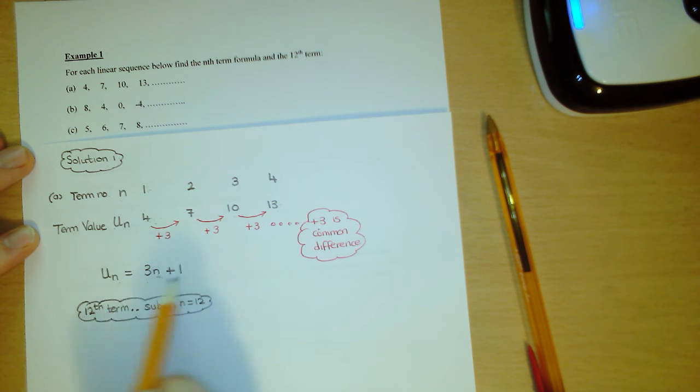So go to your nth term formula and replace n with 12. So you're going to get u12, a little 12 low down after the u. And that's equal to 3, and then replace n with 12. We've got to put the 12 in brackets. We're subbing in a number that has a coefficient. And then add on the 1.